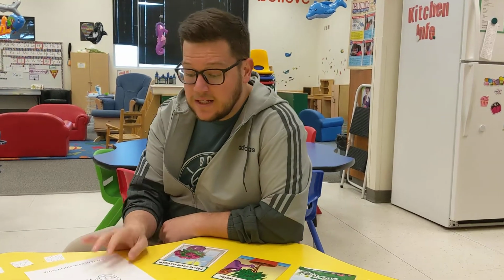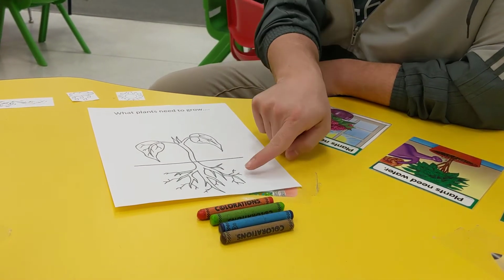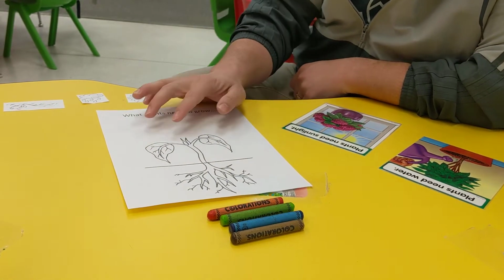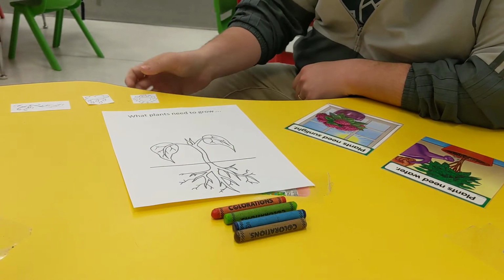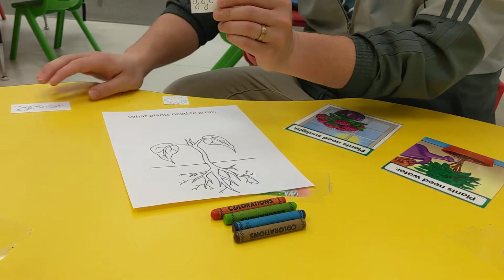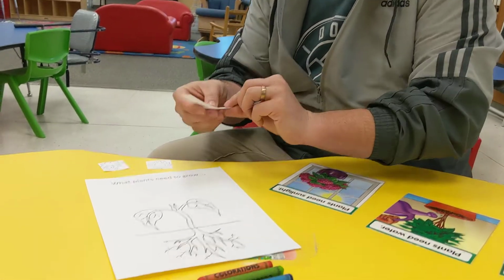For our first activity today, we have a picture of a plant. We have the roots, the stem, and the leaves, and if you get super creative, you can draw the flower on top. We also have the picture of a sun, of rain or water that it needs to grow, and the wind or the air that a plant needs to grow.